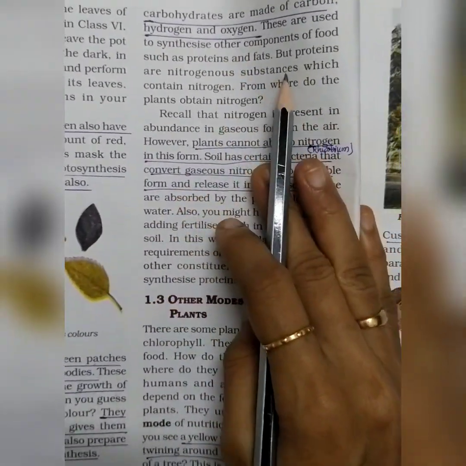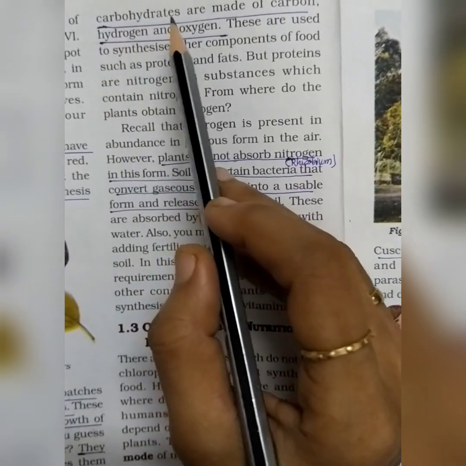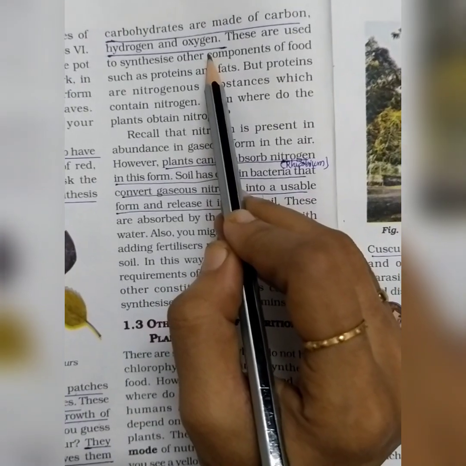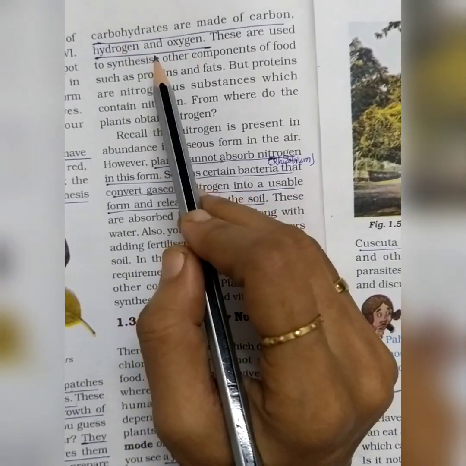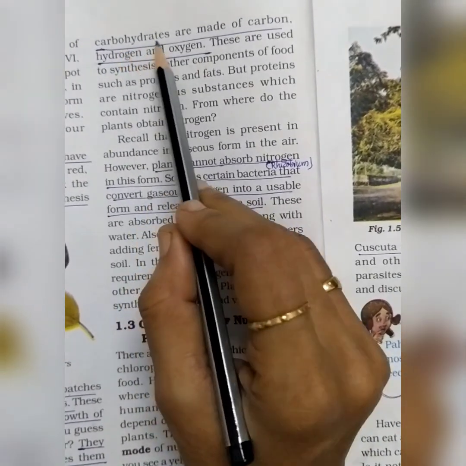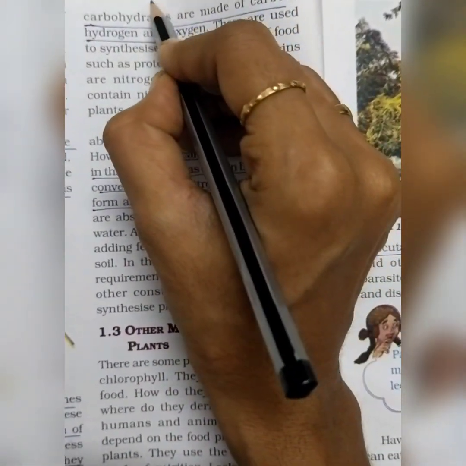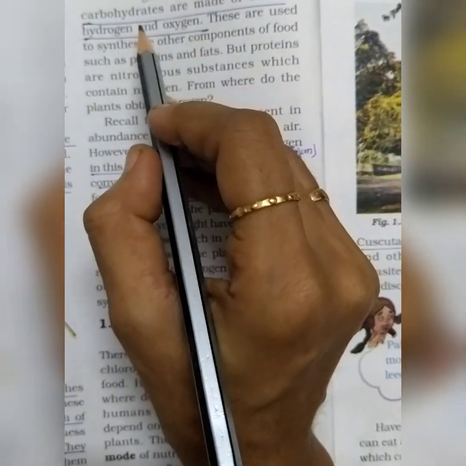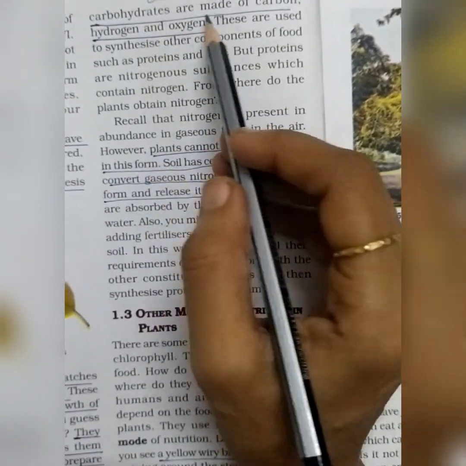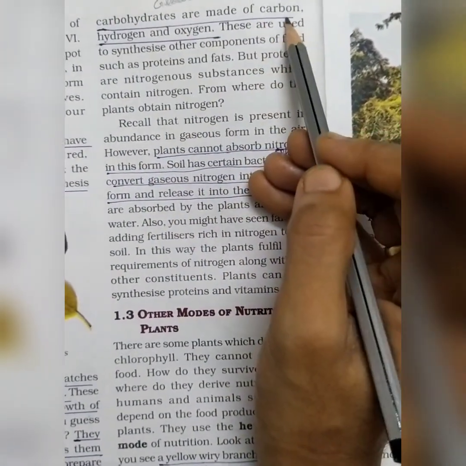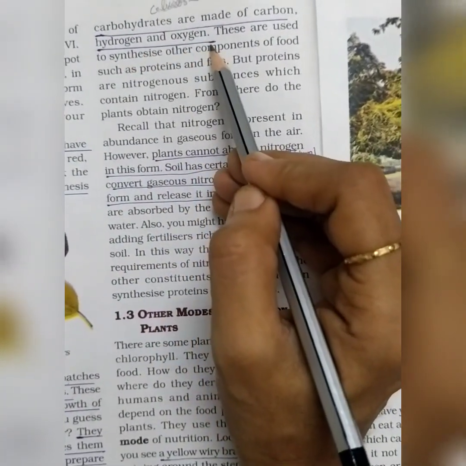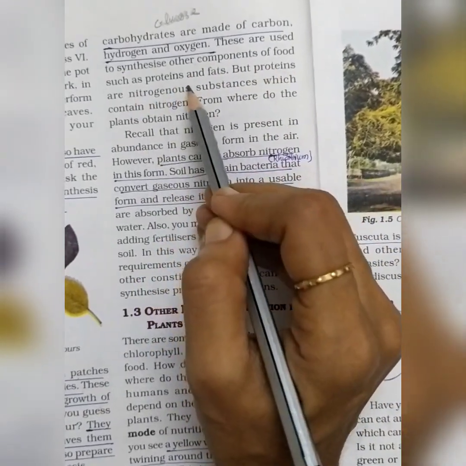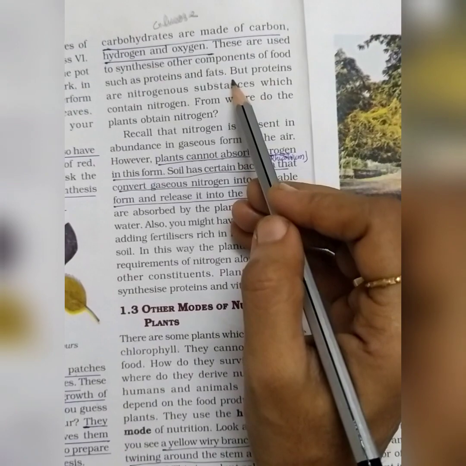Next, we are going to discuss synthesis of food other than carbohydrates. Carbohydrates are made of carbon, hydrogen and oxygen. Through the process of photosynthesis, a plant synthesizes glucose. Glucose is also a carbohydrate, and carbohydrates are made of carbon, hydrogen and oxygen. These are used to synthesize other components of food such as proteins and fats.